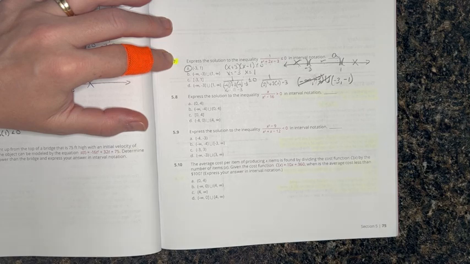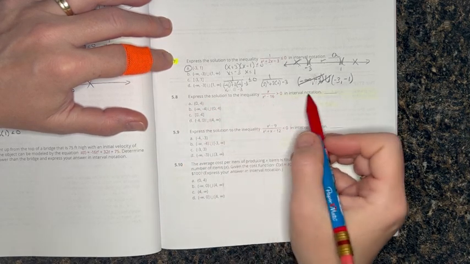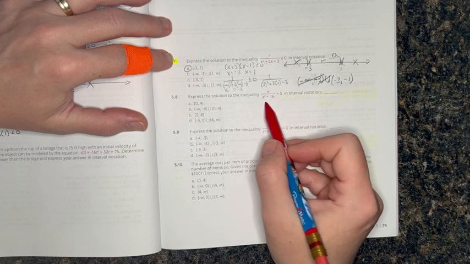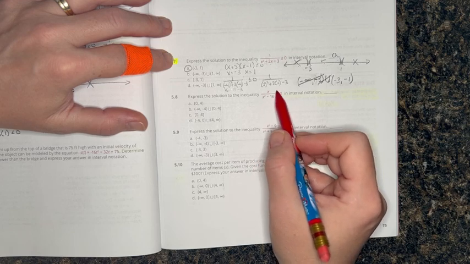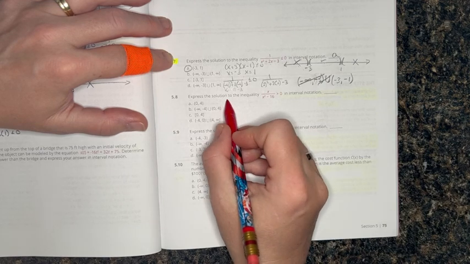But let's take a look at another problem here. Do number 5.8. Express the solution to the inequality x over the quantity x squared minus 16 greater than 0 in interval notation. 2 parts.